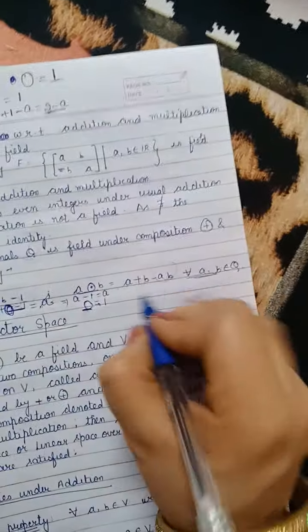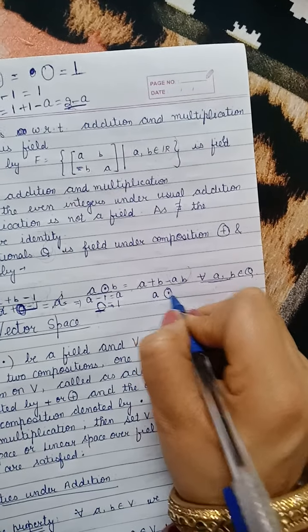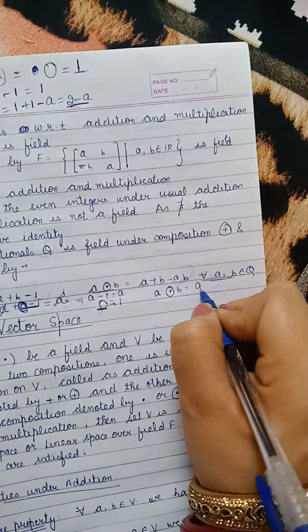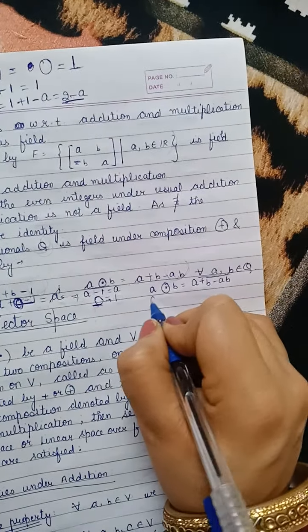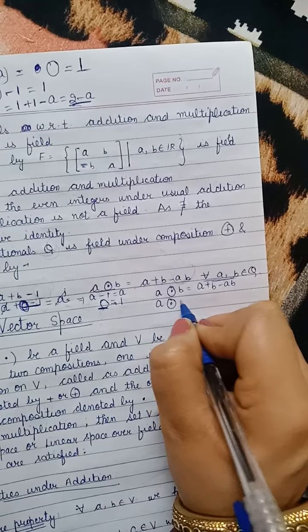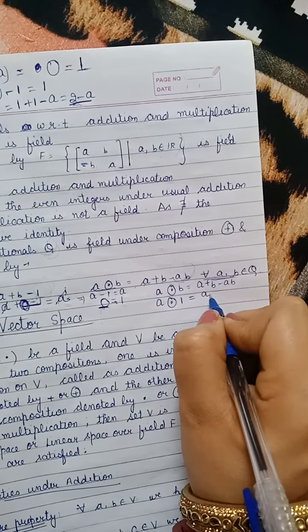Okay. Now we will talk about the multiplicative identity. What does the multiplicative operation say? a dot b is equal to a plus b minus ab. Let us suppose that the multiplicative identity is 1. Then what we need is that the result is a.